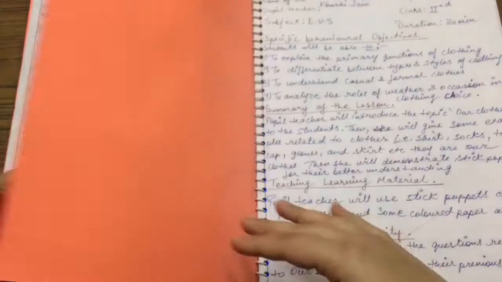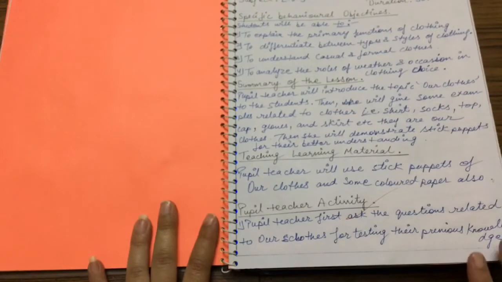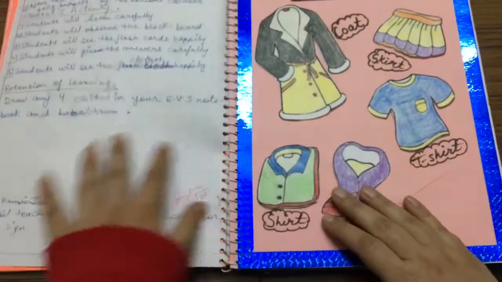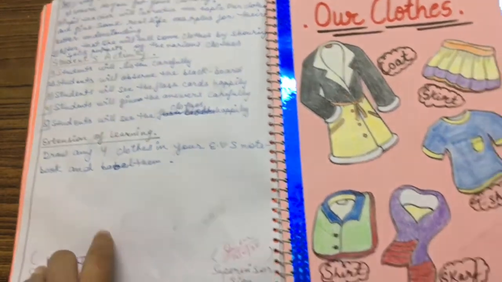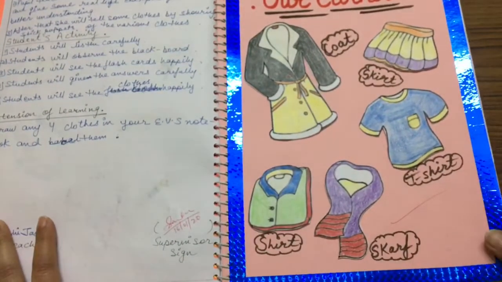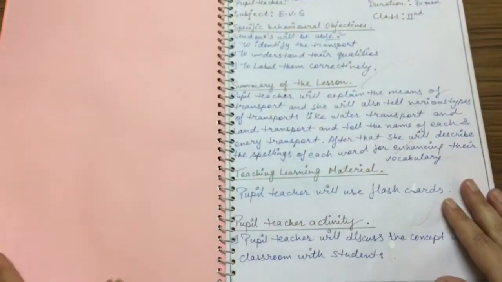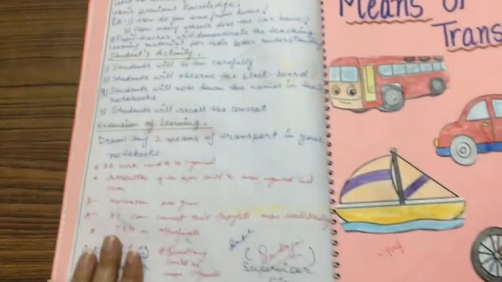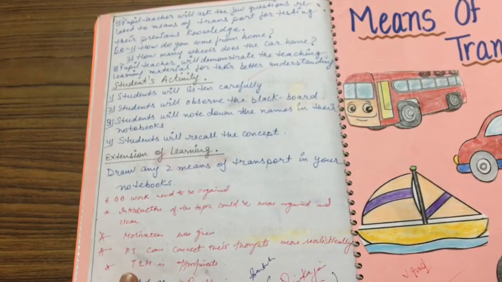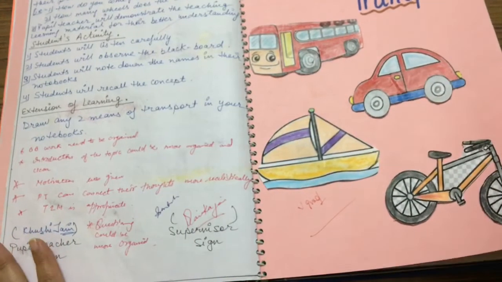Miniatures. Our clothes, miniatures. Means of transport, and means of transport.